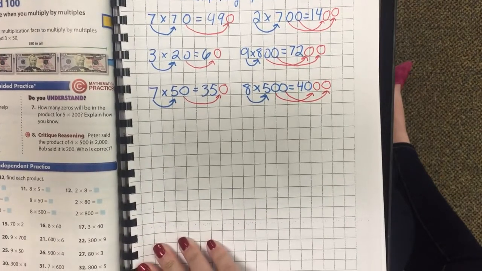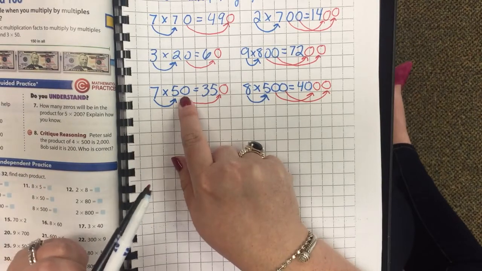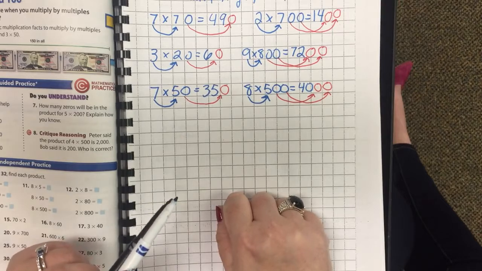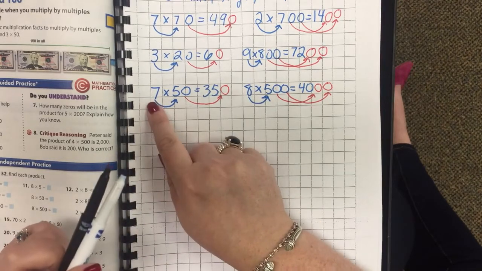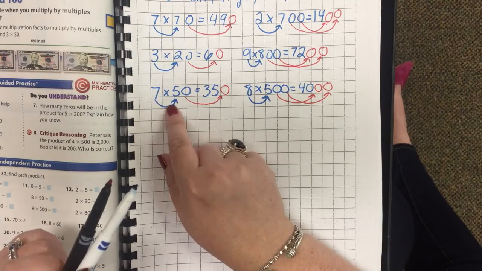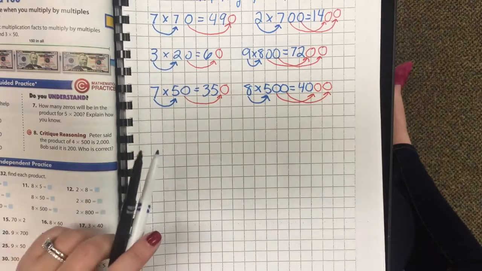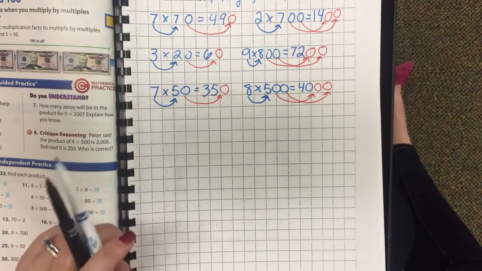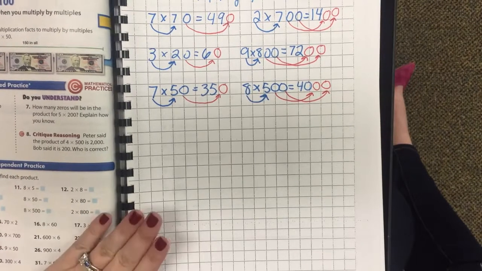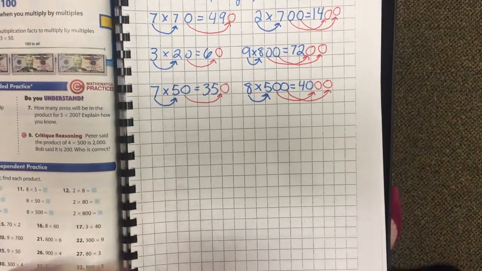So, all I have to do is ask myself, how many zeros do I see? And then I tack them on the end. So really, you're just doing simple single-digit multiplication. 7 times 5, 8 times 5, 9 times 8, 3 times 2. You guys know this. So really, I think you're going to have a good time doing this one.